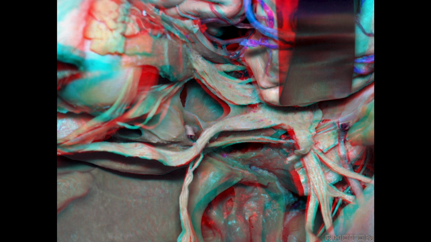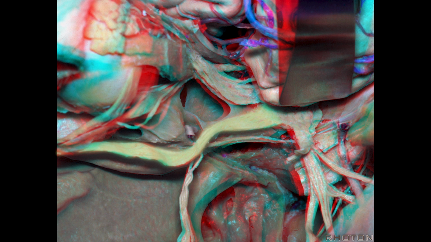It gives access along V1 to the orbit, V2 along the roof of the maxillary sinus, floor of orbit, or along V3 down to the infratemporal fossa.